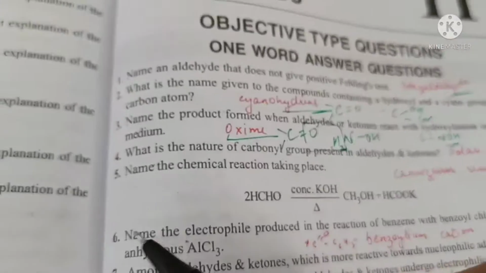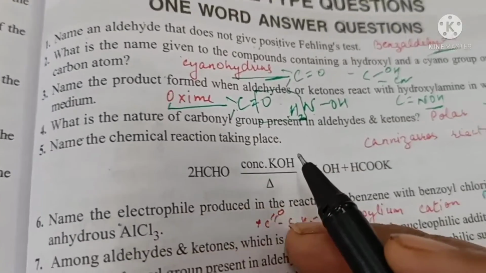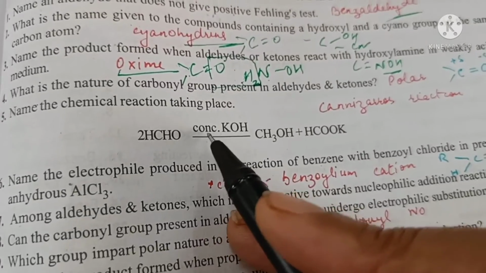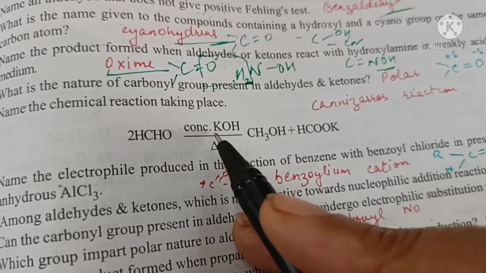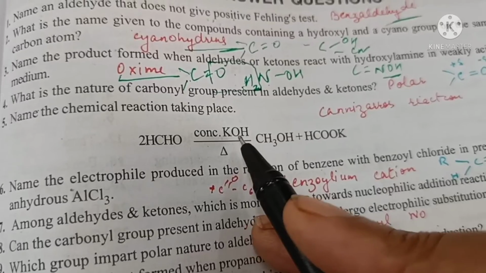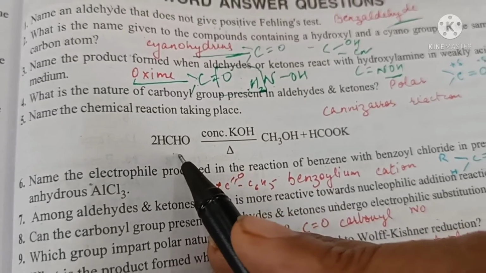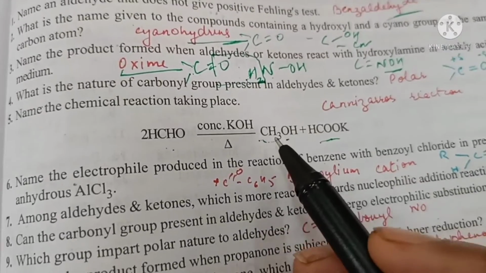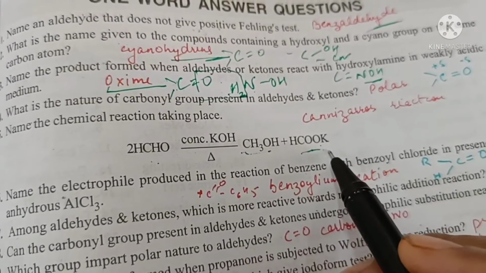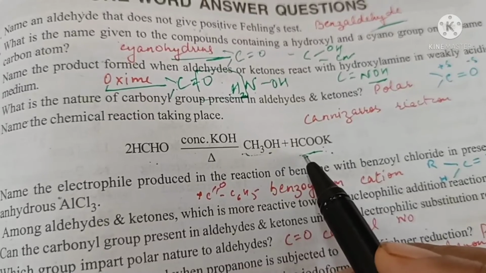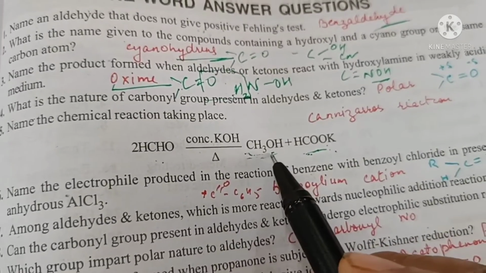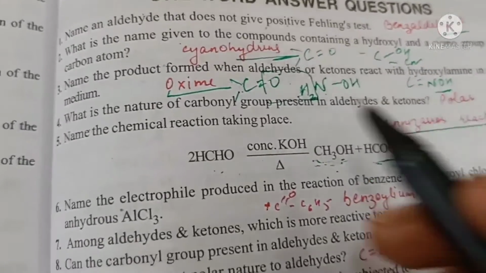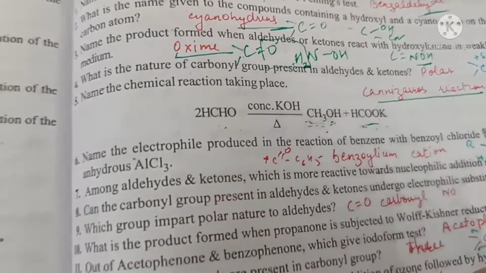So it's polar in nature. Name the chemical reaction taking place when formaldehyde is heated with concentrated KOH. Formaldehyde simultaneously undergoes oxidation as well as reduction to form the potassium salt of formic acid and alcohol. The reaction is called Cannizzaro reaction.